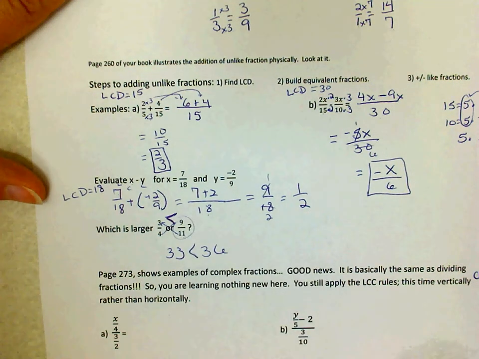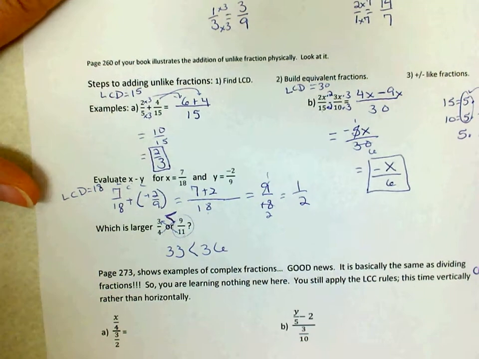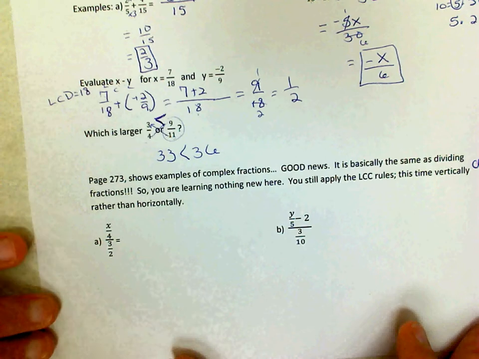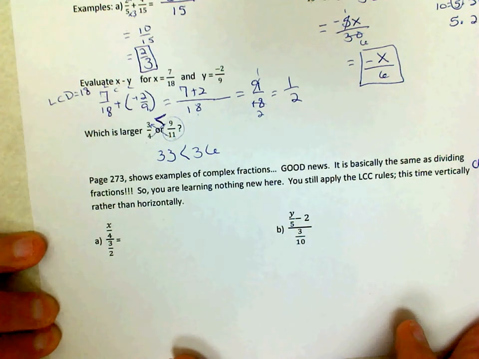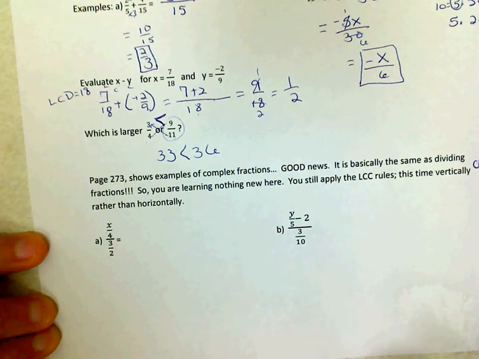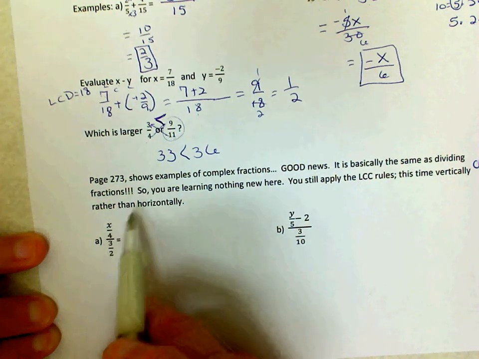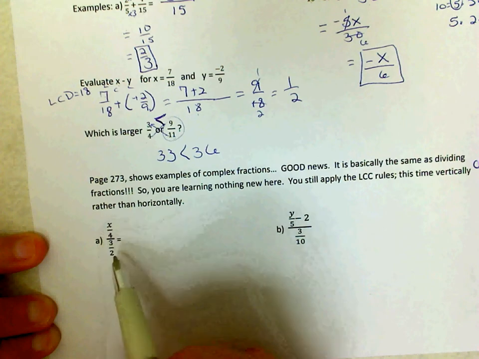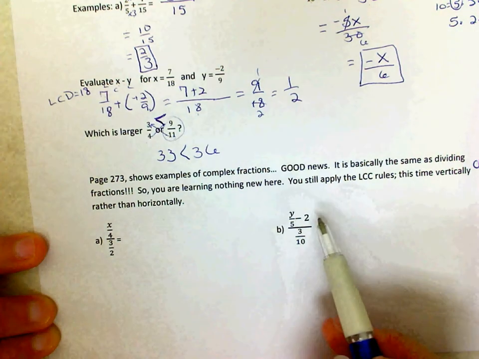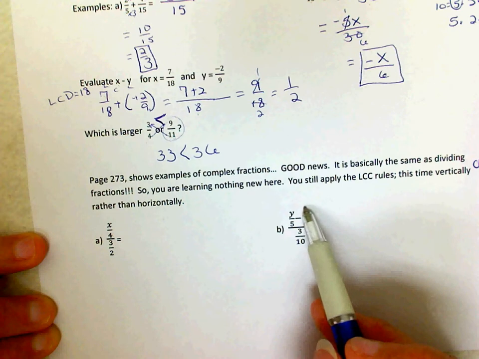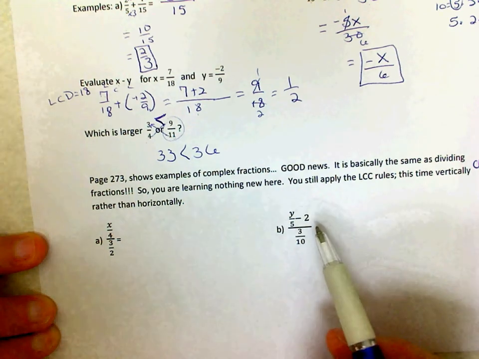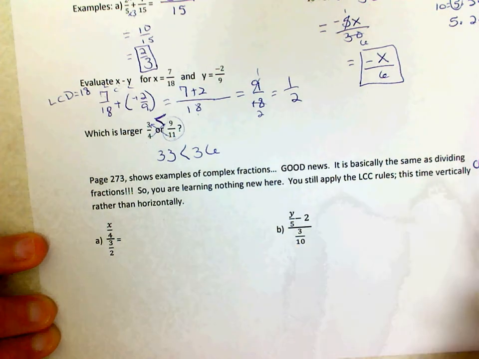Now we don't actually go over chapter 4.6, but I want to introduce this to you. This is called a complex fraction, and a complex fraction is either a fraction divided by a fraction, or it can be a combination of fractions and numbers or mixed numbers divided by a fraction, or even mixed numbers, or even an improper fraction.